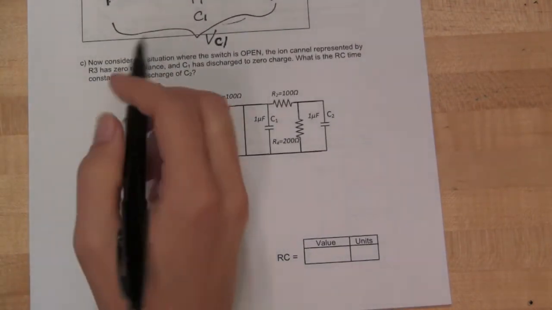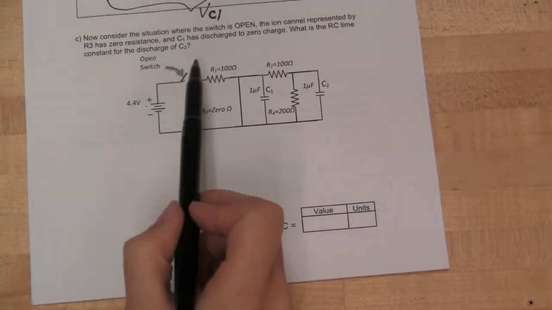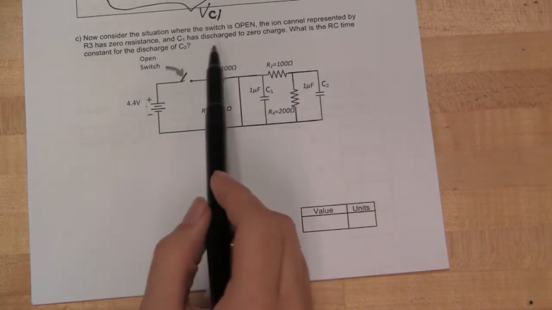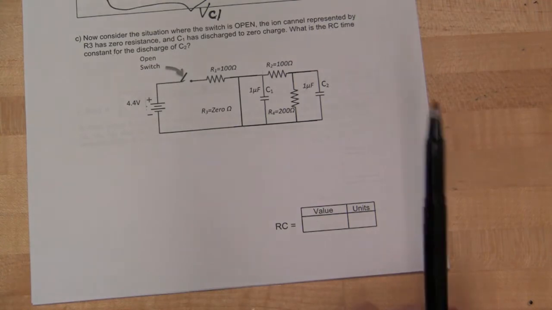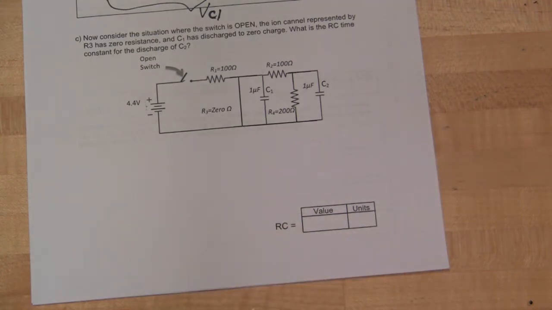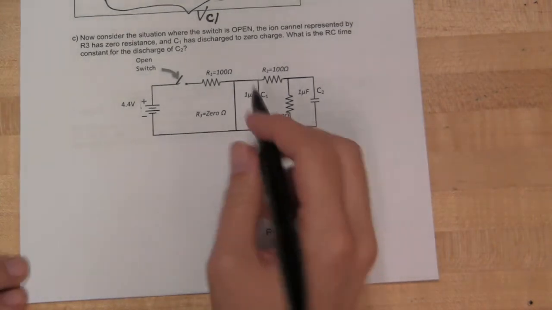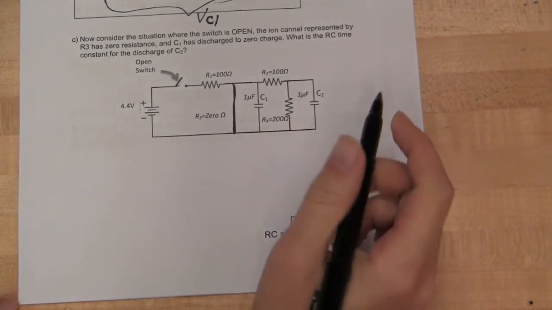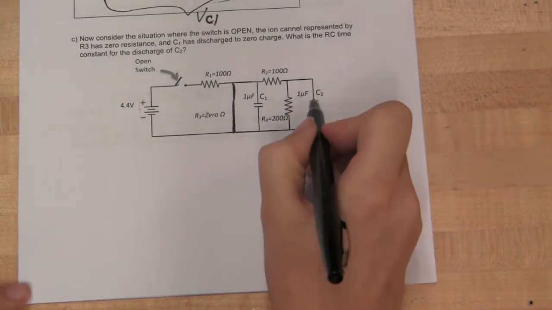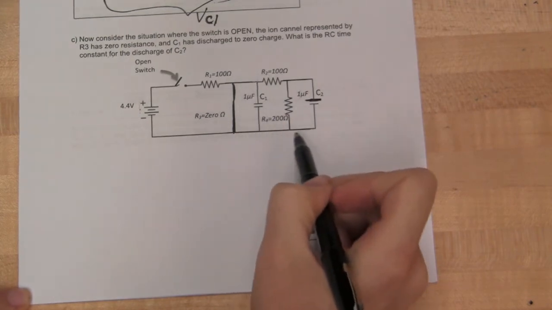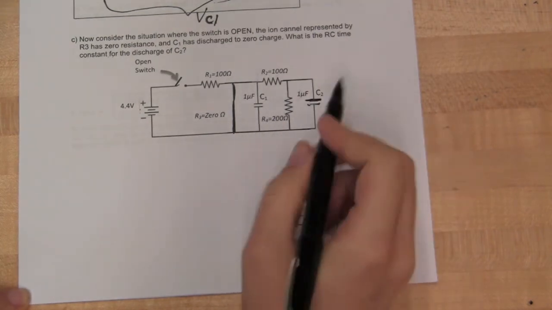Okay, so now part C says consider the situation where the switch is open, the ion channel represented by R3 has 0 resistance, and C1 has discharged to 0 charge. What is the RC time constant for the discharge of C2? So if you picture, this is just a wire now, and charge that's built up on one plate of this capacitor is going to go through the circuit and then back to the other plate.